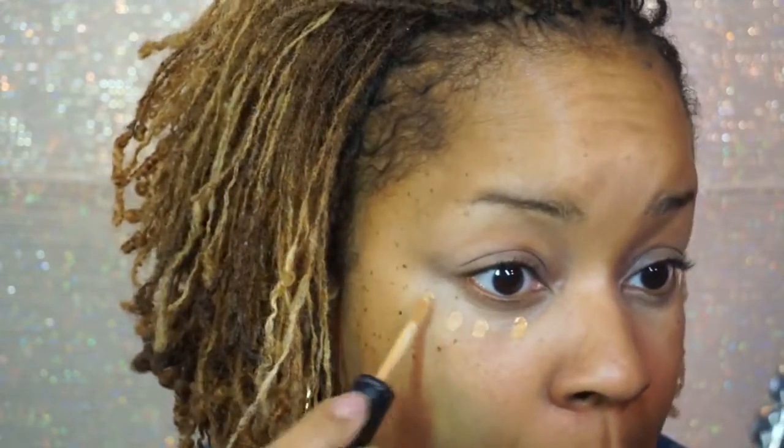So on this side, I'm going to do my NC42, which is 1 shade lighter than my normal foundation. I just do a few dots, not many, just whatever ends up being on the wand. So I usually will take my finger and just blend that in. Now, because this is only 1 shade lighter, I can actually blend this down and it blends into the rest of my face. Seriously.